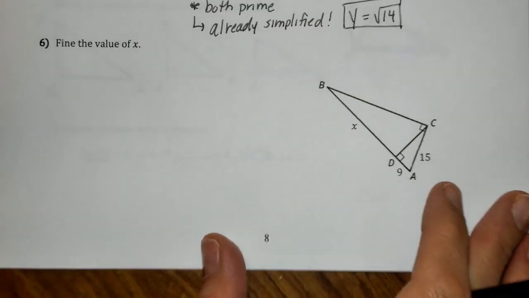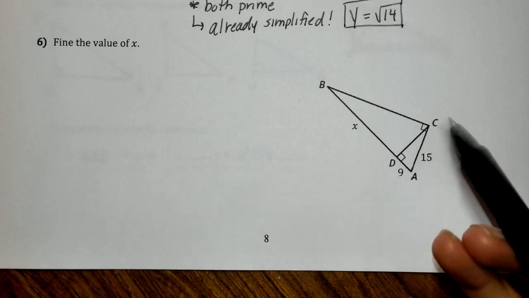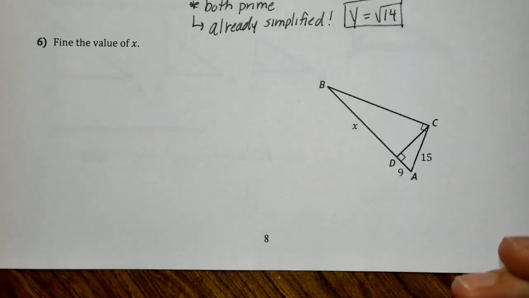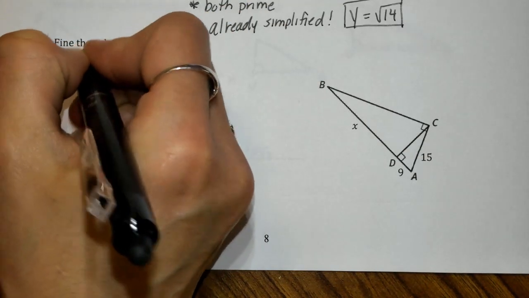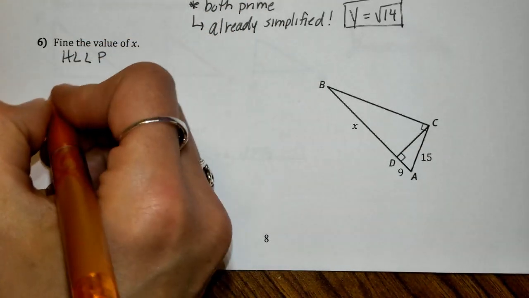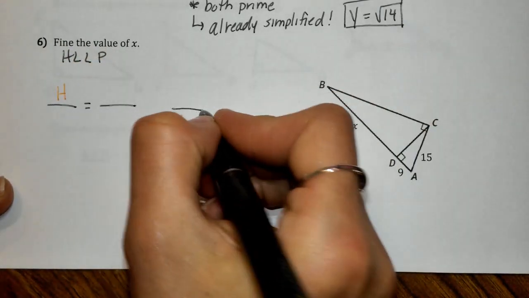All right, now we're going to find the value of x. This one's going to be a little weird because of our hypotenuse when we add. First, we need to see that we're not using the altitude, so we're not using A, so we have to use HELP. Remembering that HELP is your hypotenuse. Go ahead and I'll do both at the same time, filling it in.